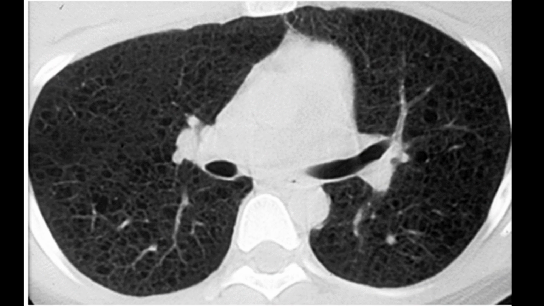Moving on to the CT scan, we see exactly what we're looking for. Numerous thin-walled cysts scattered throughout both lungs. These cysts are uniform and have a diffuse distribution. This finding is crucial, especially considering the patient's clinical background of recurrent pneumothorax and dyspnea. This brings us to the diagnosis of lymphangioleiomyomatosis, or LAM.